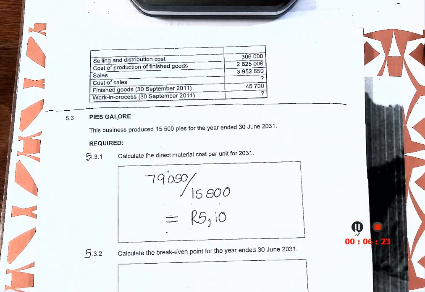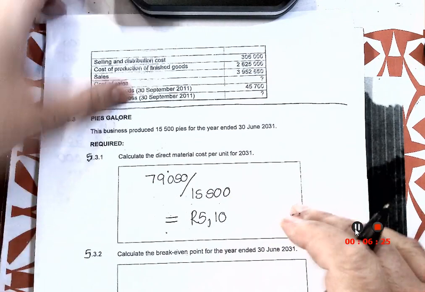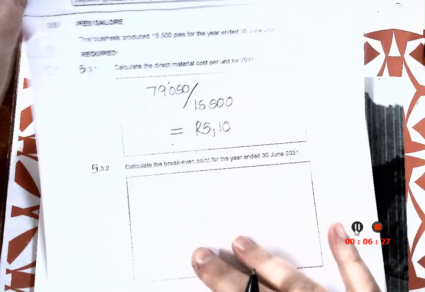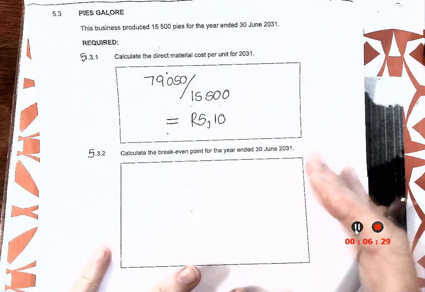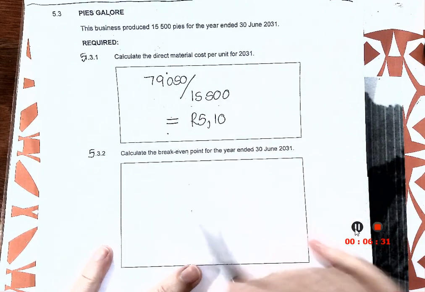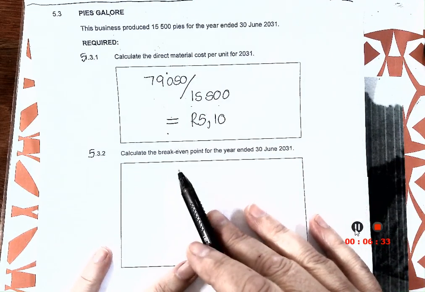Ma'am, you know the production cost that we got? No, I do not want to know. It costs 80 rand to make a pie. I'm very happy that I don't have to buy that pie.